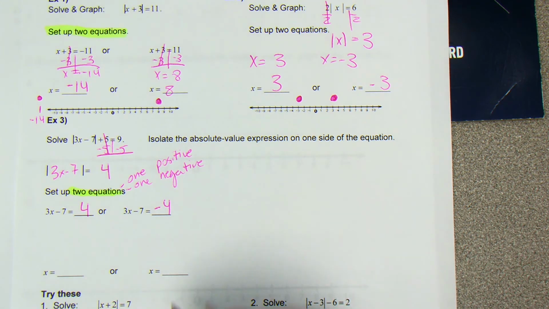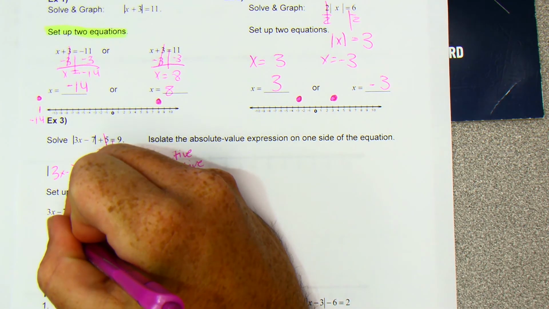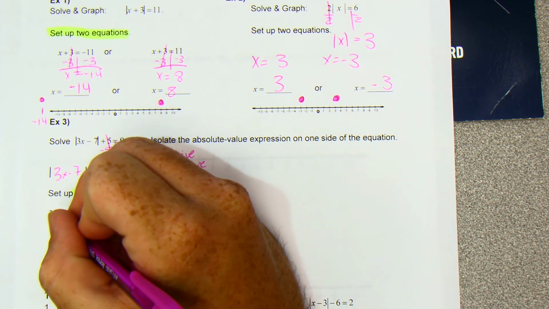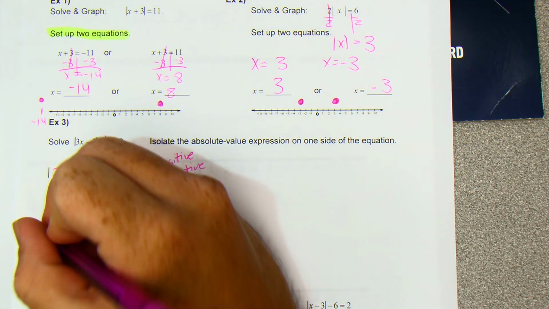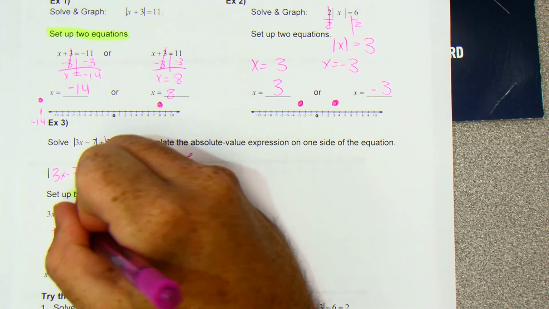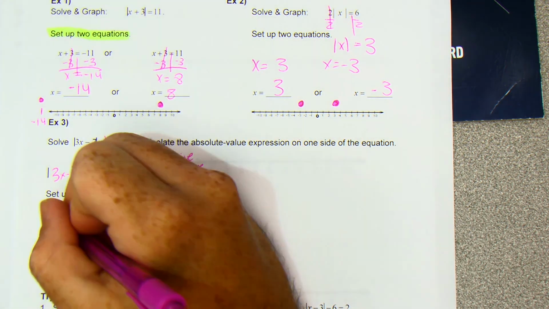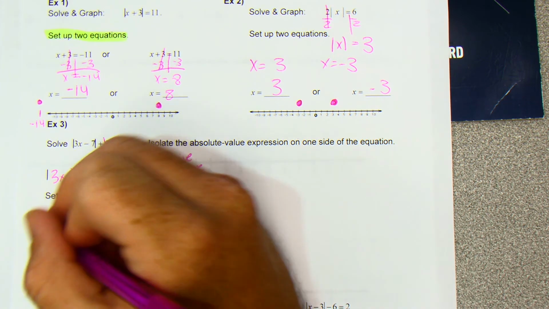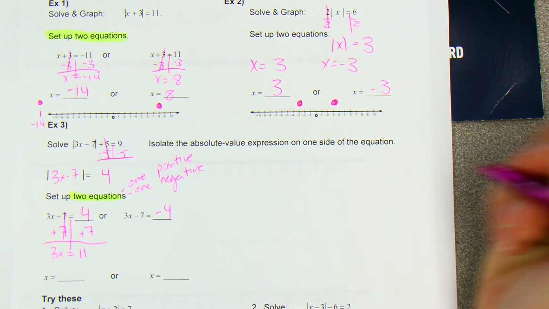All right, so when we solve these, it's just like any other equation that we would normally solve. I'm going to draw my arrows straight down. This minus 7 is on the same side as my 3x right now, so I know that I need to move that. So I have to add 7 to both sides. Negative 7 plus 7 is 0. I'm left with 3x equals, and 4 plus 7 would be 11.